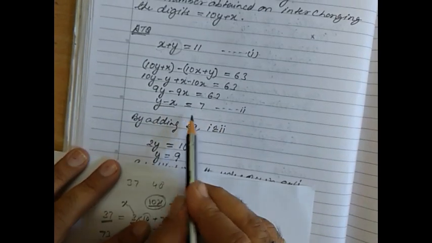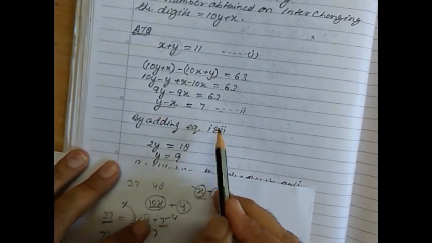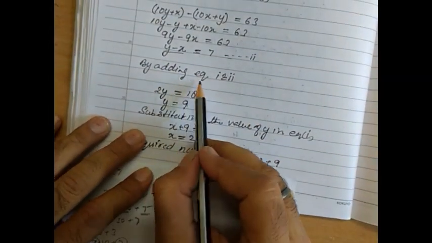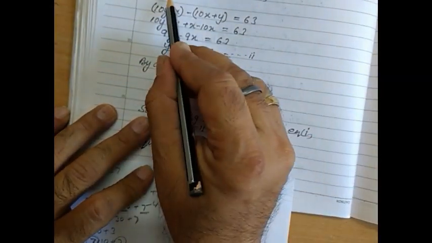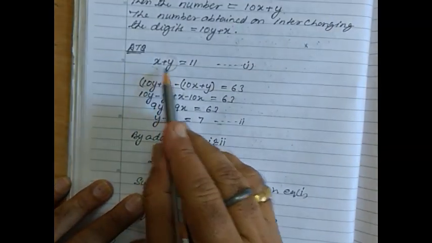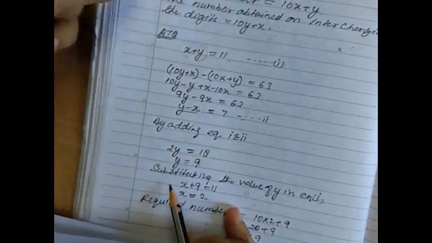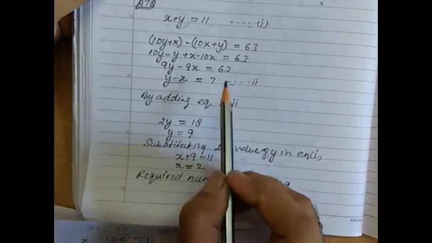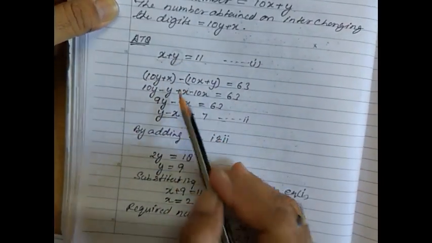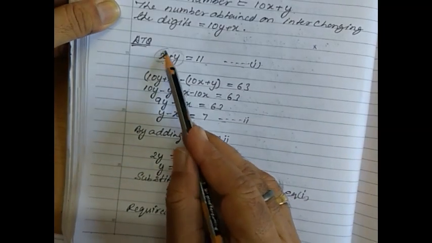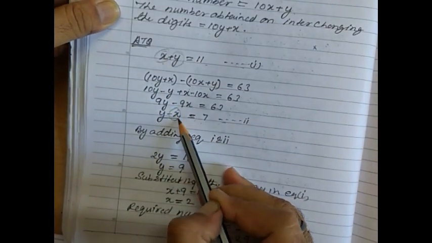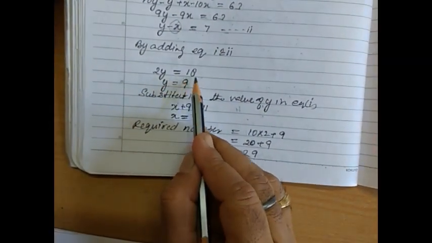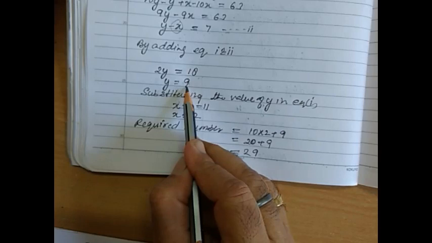So when we get y minus x is equal to 7, and when we solve it, equation 1 is what? x plus y is equal to 11, and equation number 2 which we have obtained is y minus x is equal to 7. So if we add them up, here this is plus x and here we have minus x. So this will get eliminated. So we obtain 2y is equal to 18 and y is equal to 9.